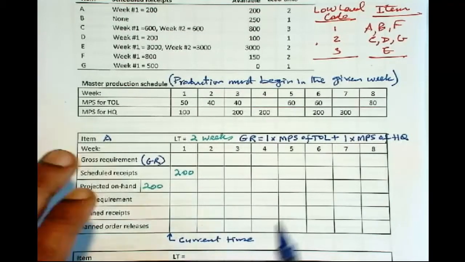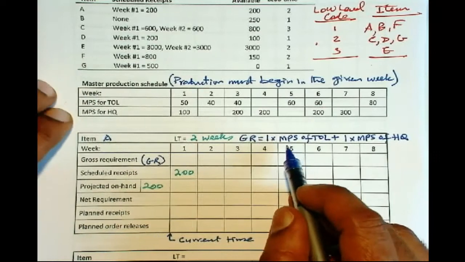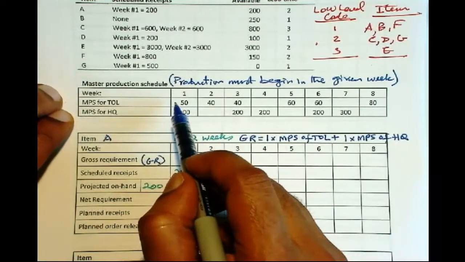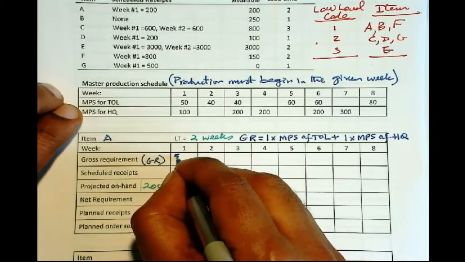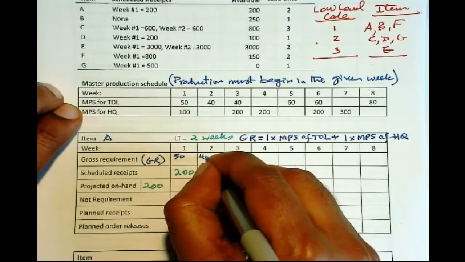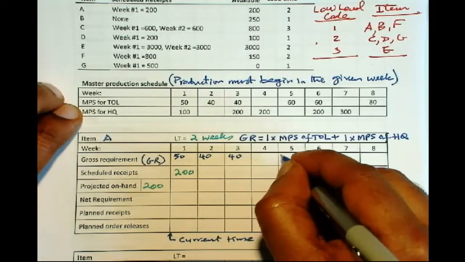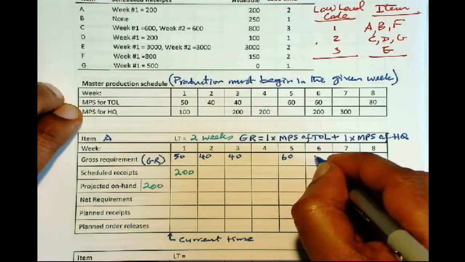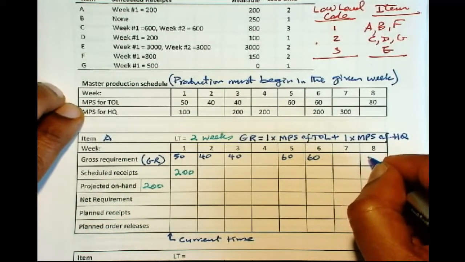Okay. So let's do this first part first. So 1 times master production schedule of TOL. So it will be 1 times 50, 1 times 40, 1 times 40, nothing here, 1 times 60, 1 times 60, nothing here, and 1 times 80.